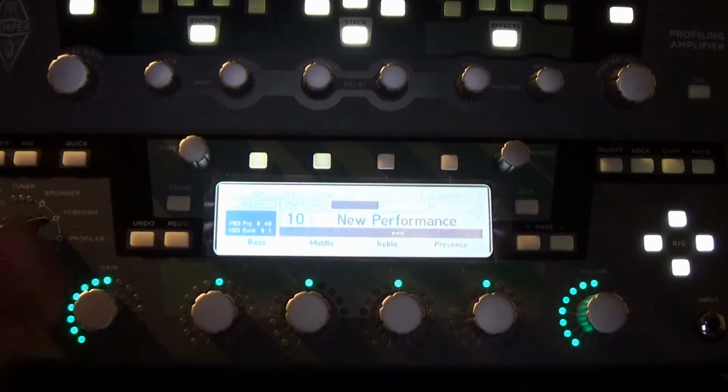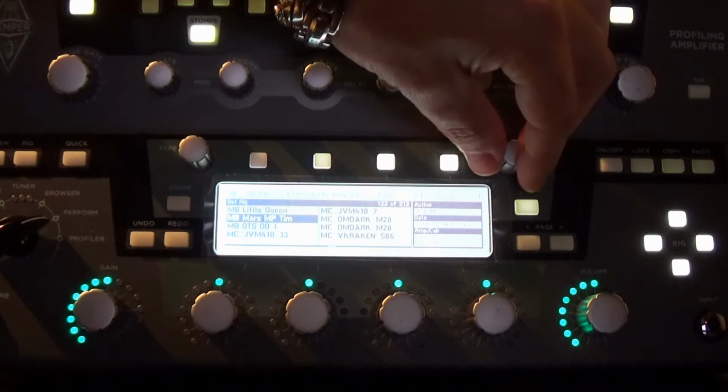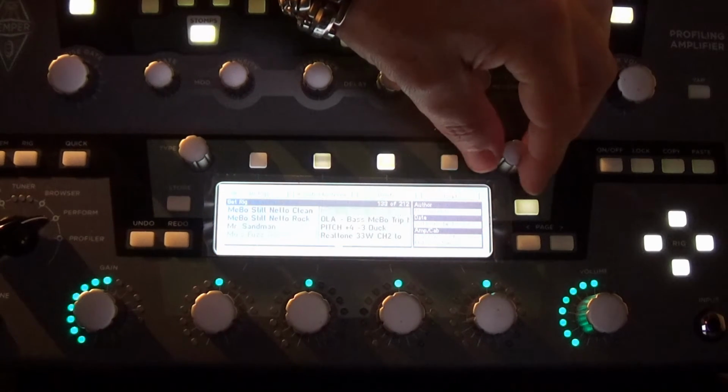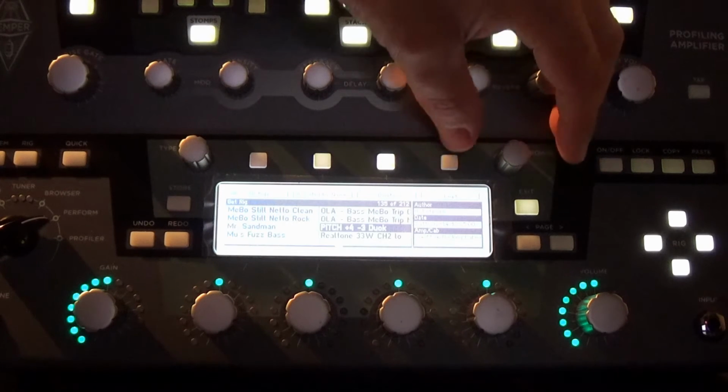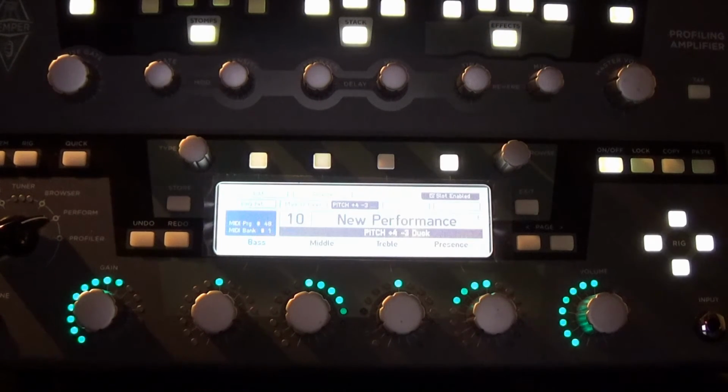So for number 3, what do we want? I would like something with pitch in it. That's great. Now we got that one set. Fantastic. That's how it looks now.